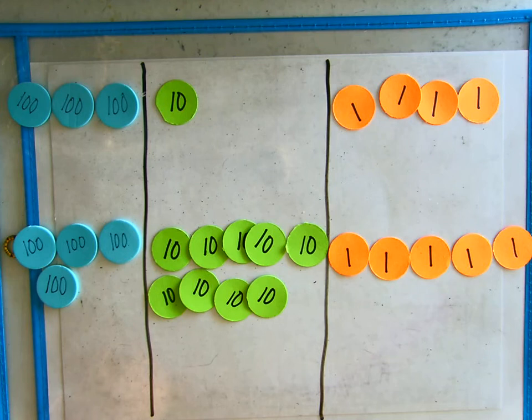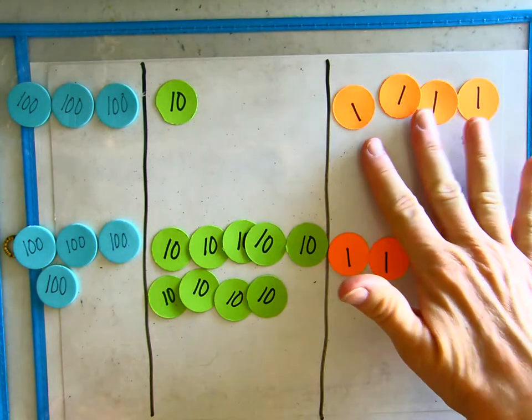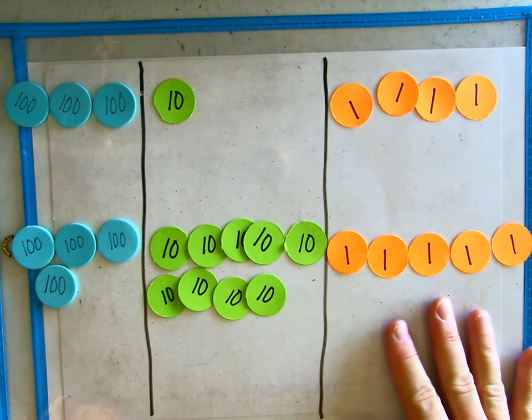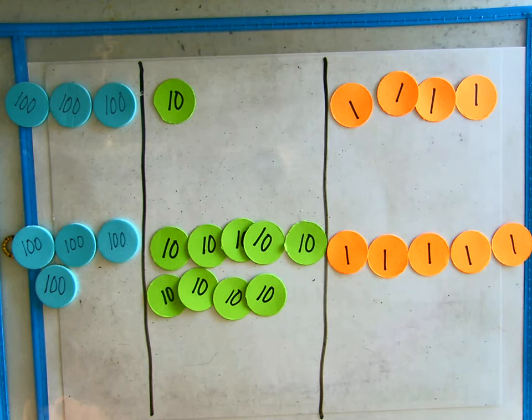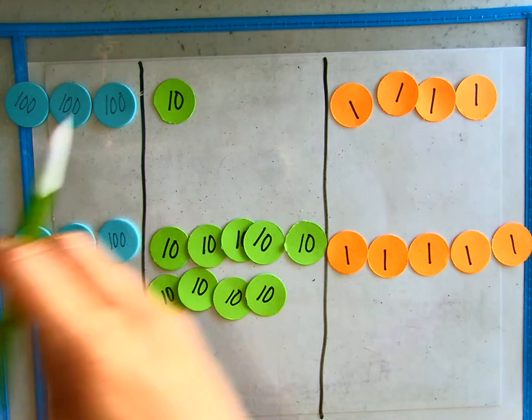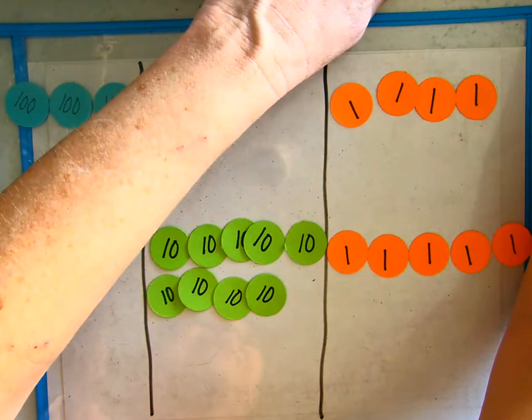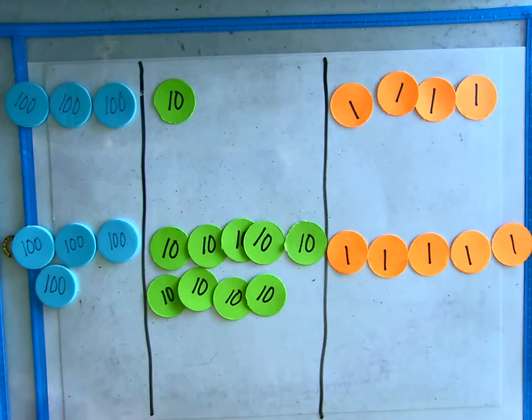Okay, so we are adding 4 and 5. Can we make a group of 10? No. 4 plus 5 is 9. I'm going to add that to my vertical form.